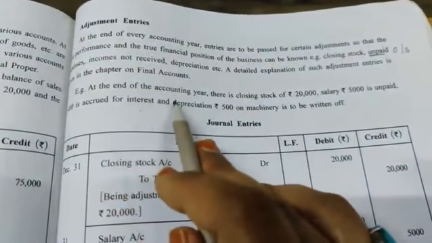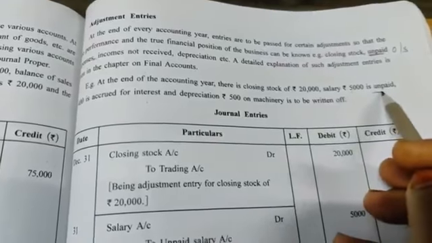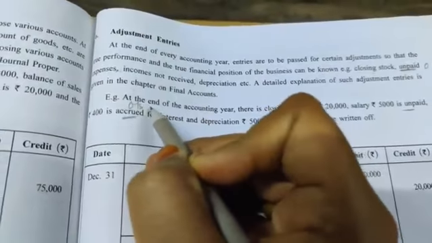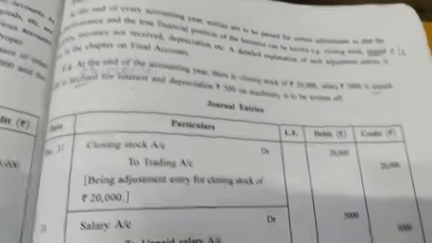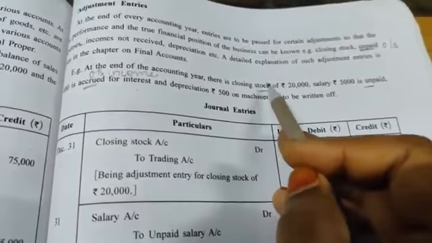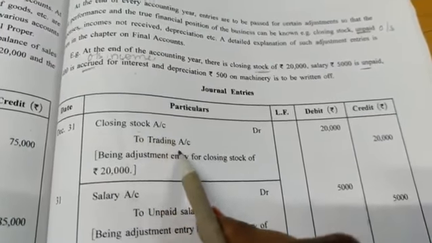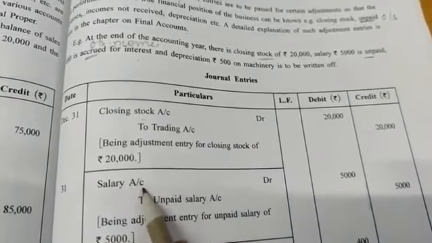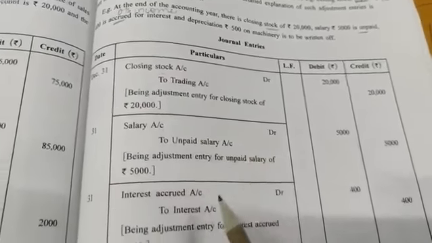Okay, see, at the end of the accounting year there is a closing stock of 20,000, salary outstanding, unpaid means outstanding. Then accrued, again accrued means outstanding income, fine, and depreciation 500 on machinery. So all these are adjustment entries. Closing stock is an asset, so it will come on the debit side, so closing stock account debited to trading account. See, outstanding salary, here you will give actually where it is going. Salary is an expense, it will be going to the debit side, so it is unpaid, so to unpaid salary account.